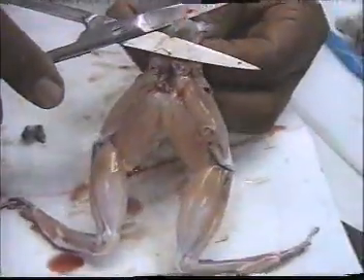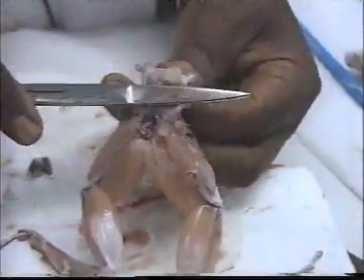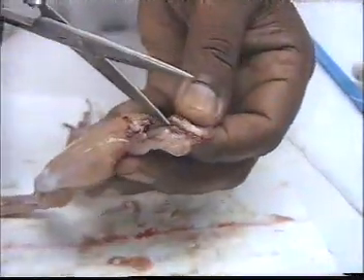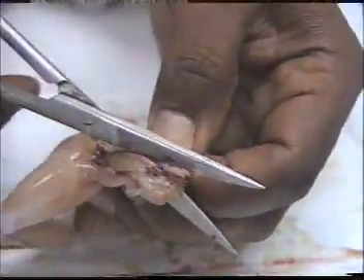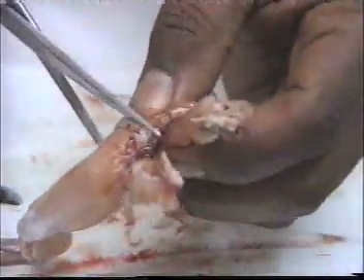We cut the bone longitudinally, dividing it into two preparations. We open here. Also we cut at the pelvic symphysis here.